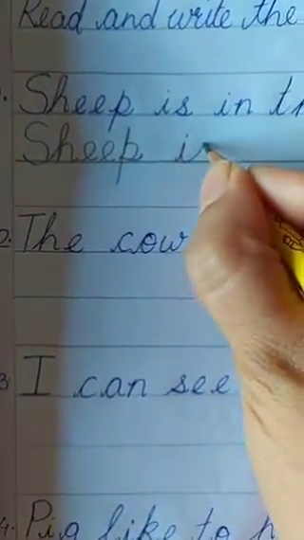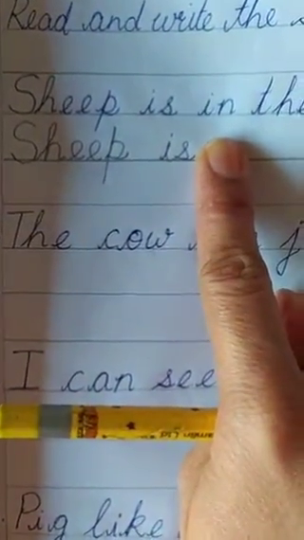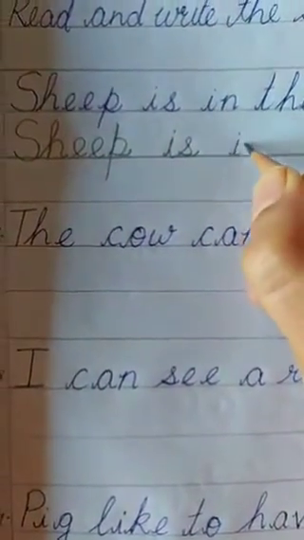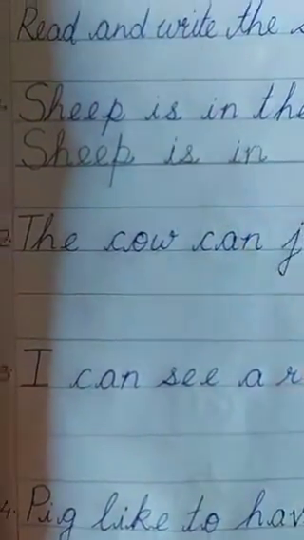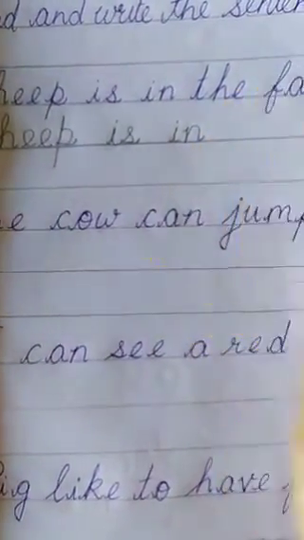E, is, then 1 finger space and write the next word, in. 1 finger space, write the next word, the.